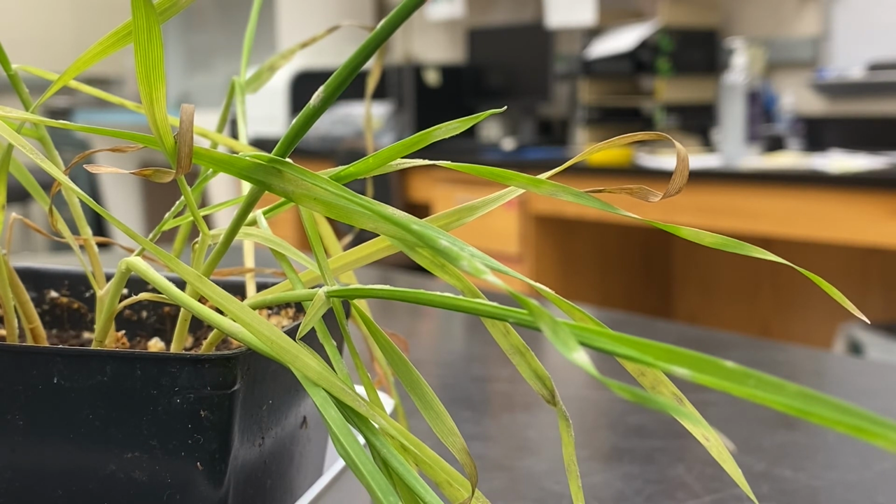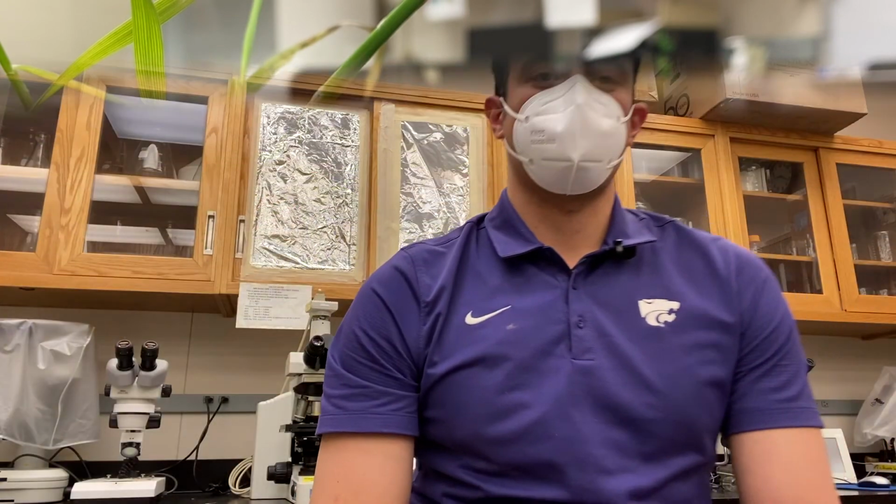There's a lot of research on wheat powdery mildew, and most of it refers to temperatures above 79 to 81 degrees, a range that will slow down disease progress and development.